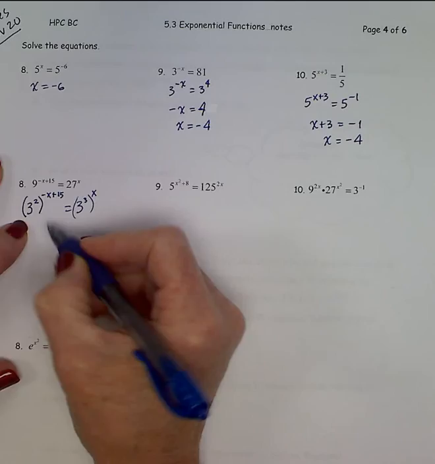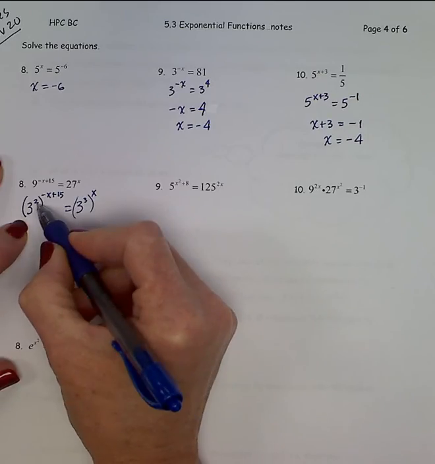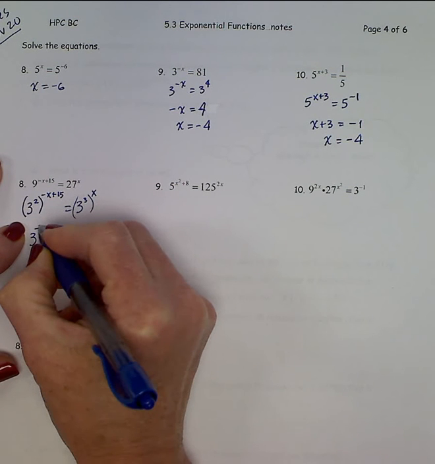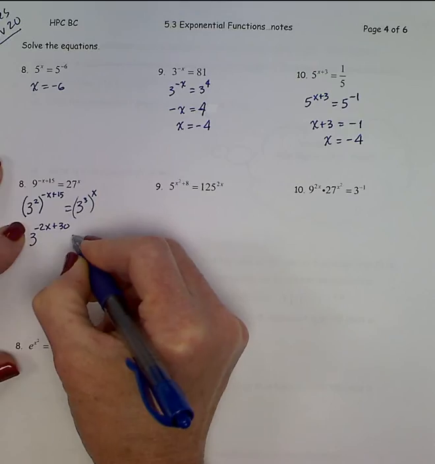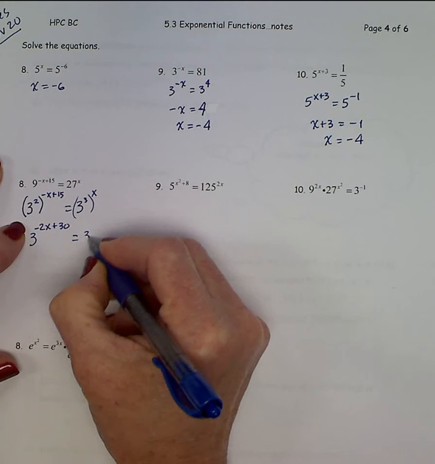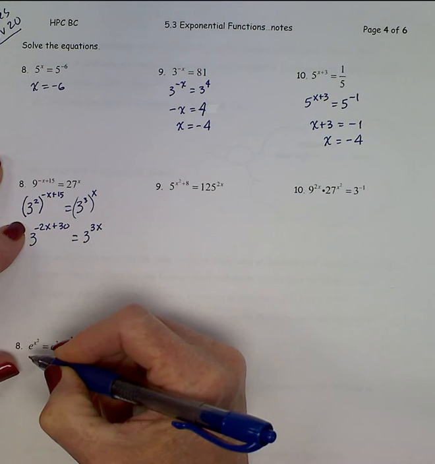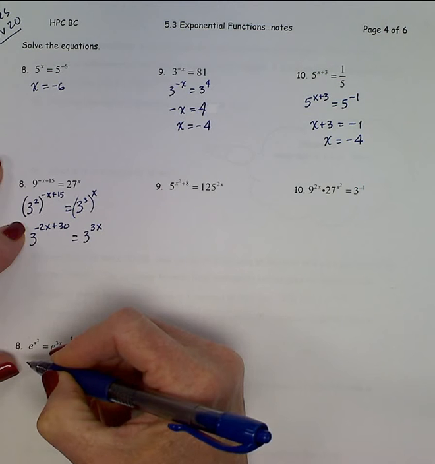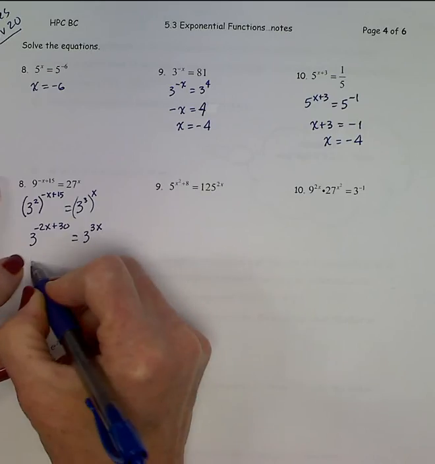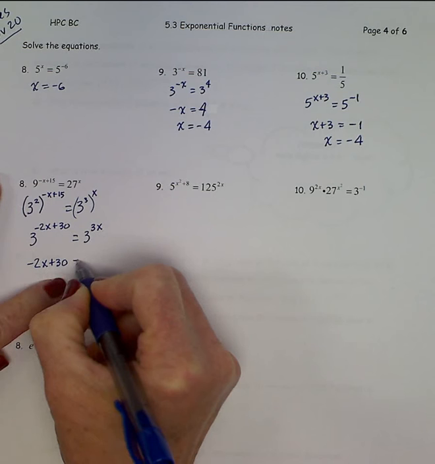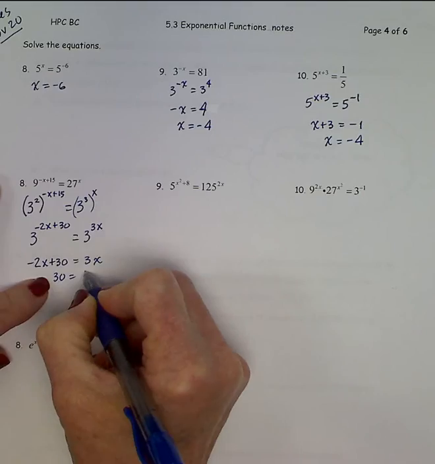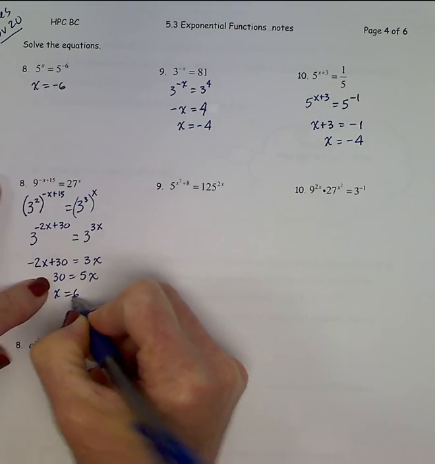And now I need you to remember, when we raise powers to a power, we multiply the exponents. So this is 3 to the negative 2x plus 30. And on the right side, again, powers raised to a power, we multiply the exponents, leave the base the same. So that's 3 to the 3x. Now, 3 to this piece has to be 3 to that piece. Those two have to be equal. So negative 2x plus 30 equals 3x. Solving this, let's add that 2x over. And x is 6.